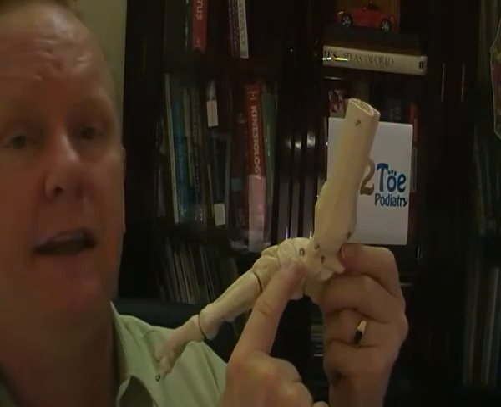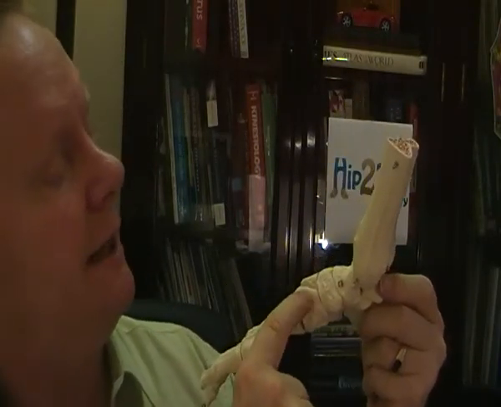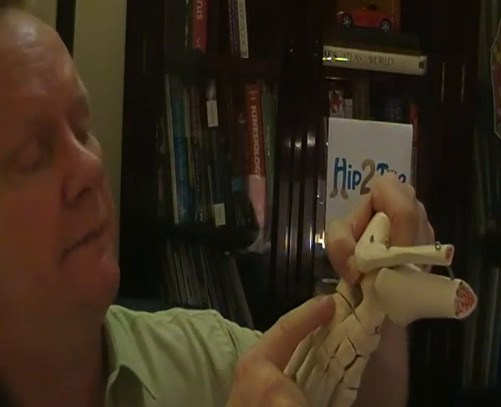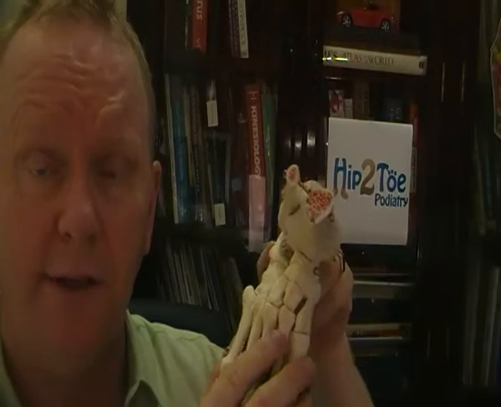We can also do massage and mobilisation of joints, where in mobilisation we can take the talus bone, the navicular bone, the medial cuneiform, intermediate cuneiform, lateral cuneiform and cuboid, and take these bones and slowly move them back into the positions that they should be functioning in.